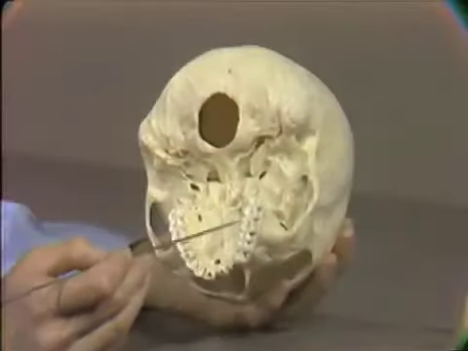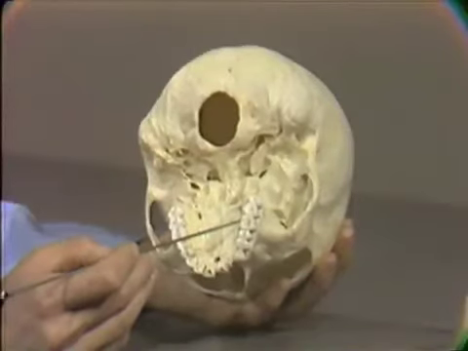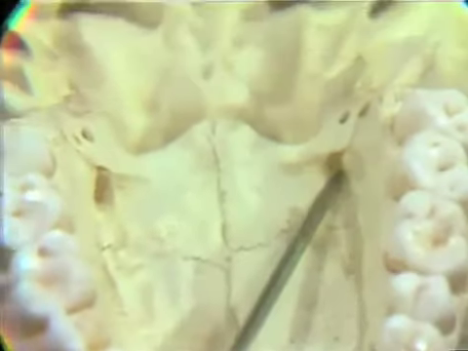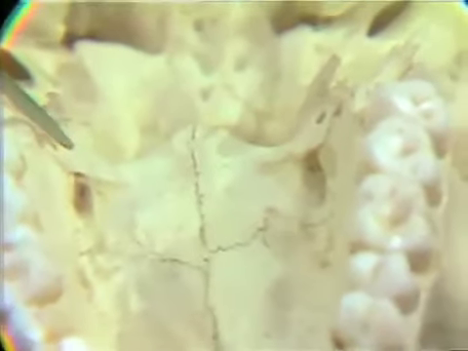As one passes to the posterior portion of the palate, we can see two prominent foramina. The greater palatine foramen, we can see them on both sides here, and located at this point is the lesser palatine foramen. The greater palatine foramen transmits the nerve and arteries to the hard palate region, while those of the lesser palatine foramen will supply the soft tissue of the soft palate.